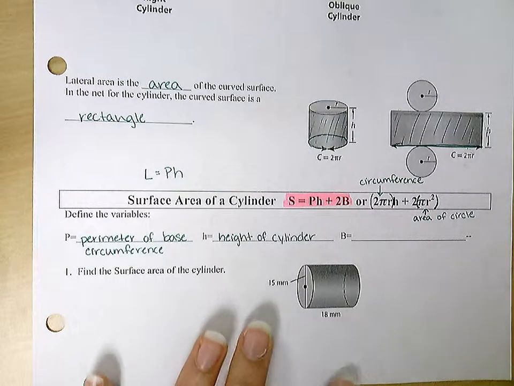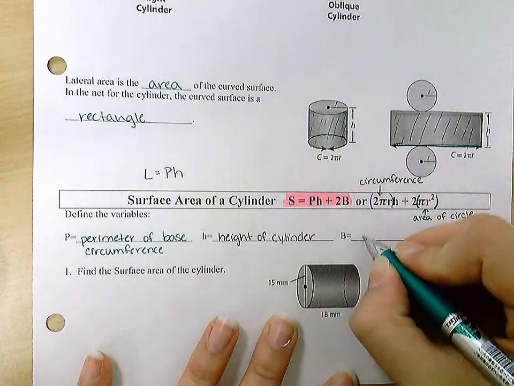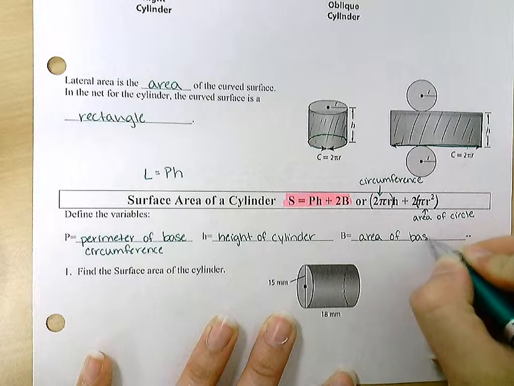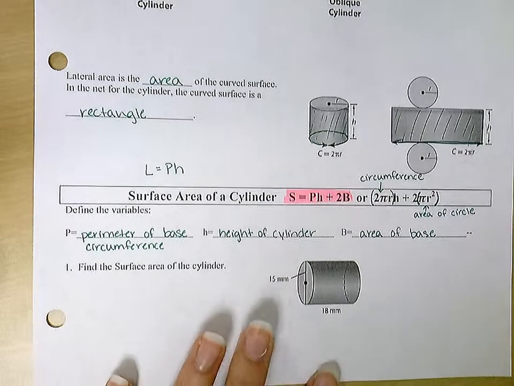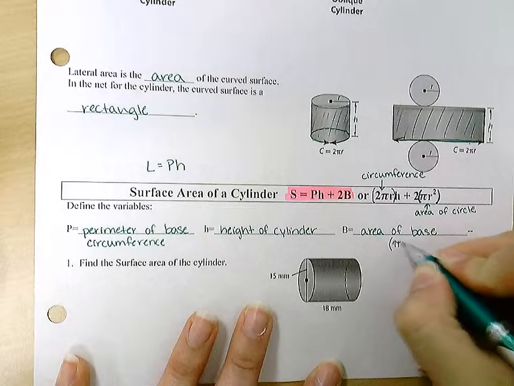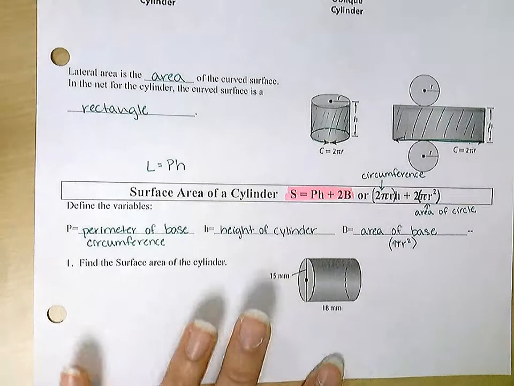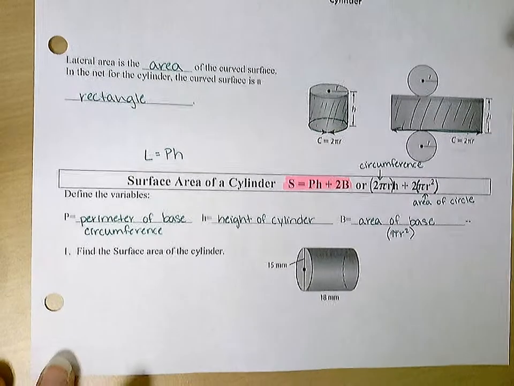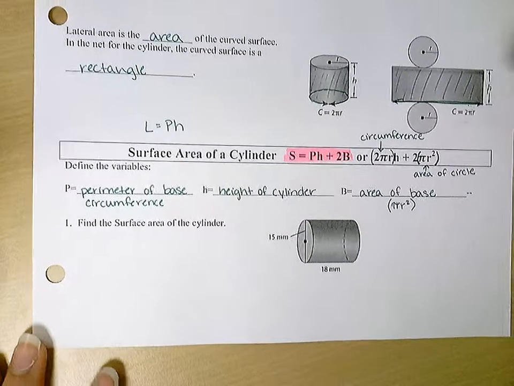And B is the area of the base. Since our base is going to be a circle for each cylinder, for this one we will use pi r squared. Okay, questions before I go through this first example here?